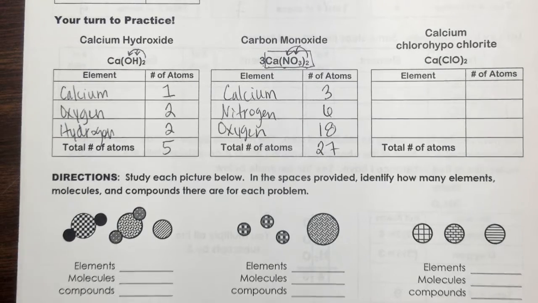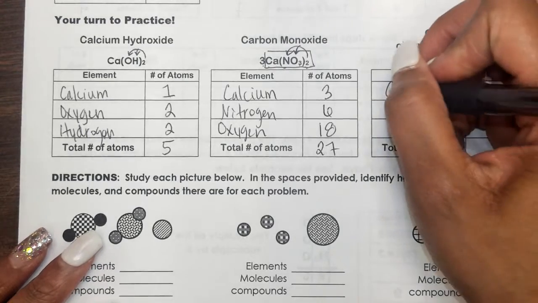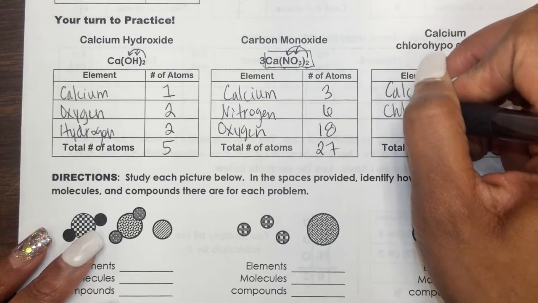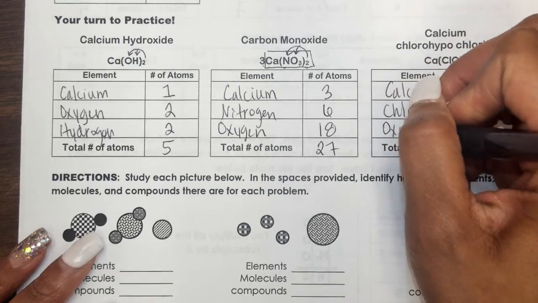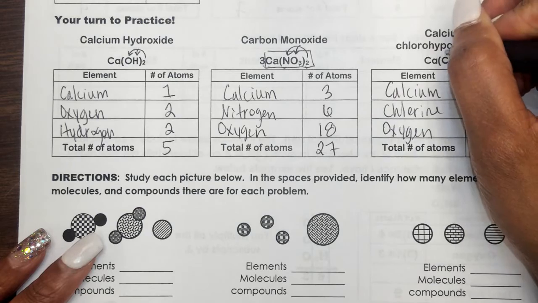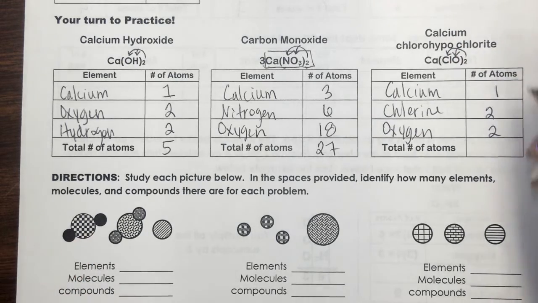Let's make sure. Yeah, okay. All right, this one, no coefficient. So we have calcium. We have chlorine. Remember, that's never going to be iodine there. And oxygen. Calcium is 1. Chlorine gets a 2, and also oxygen. So just 2 and 2.